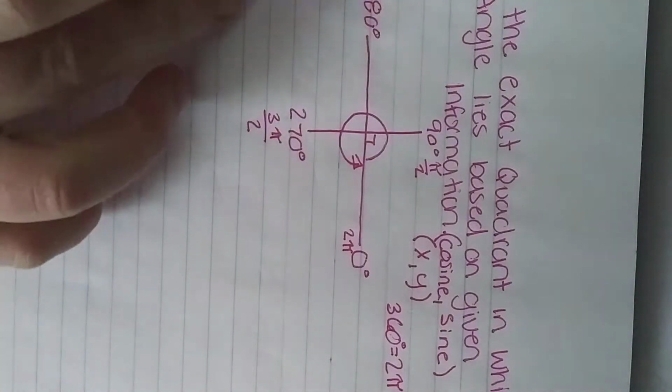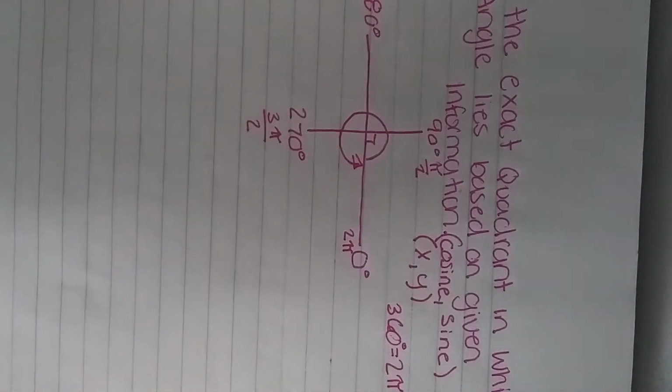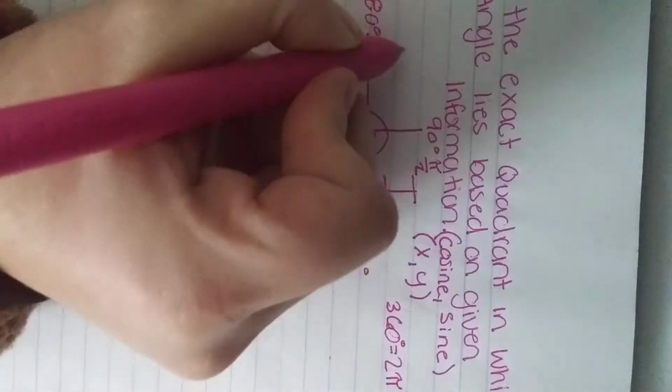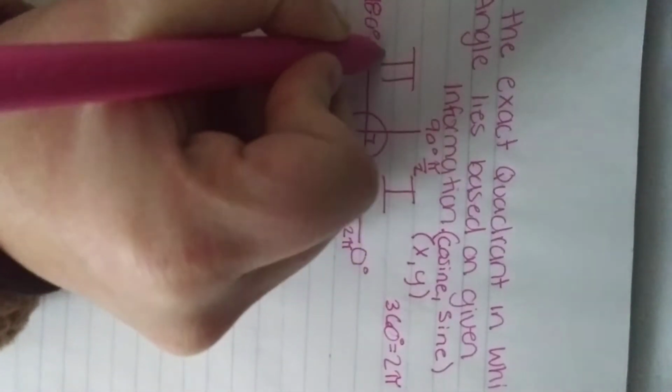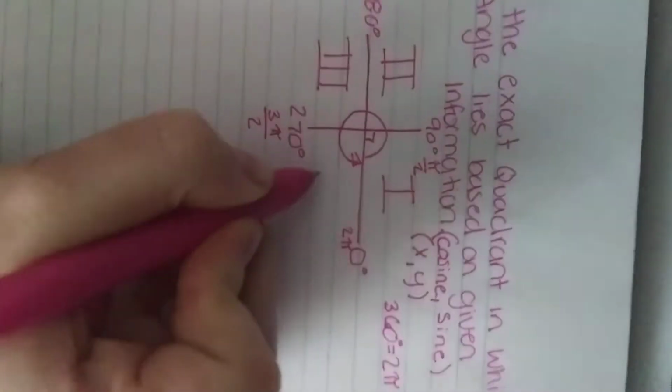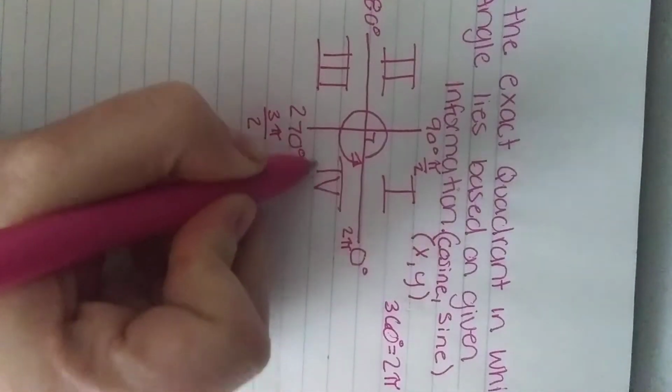And same for these. Next, we want to remember that this is quadrant 1, this is quadrant 2, this is quadrant 3, and this is quadrant 4.